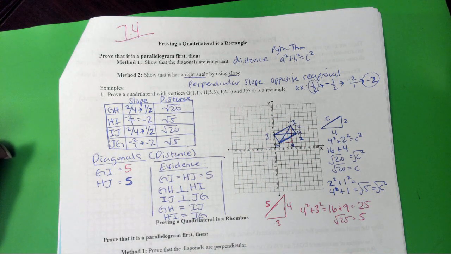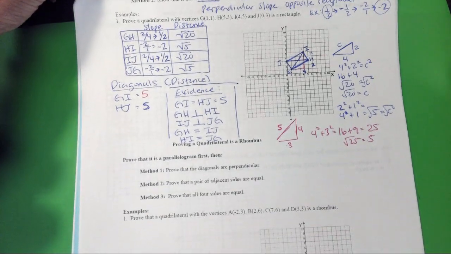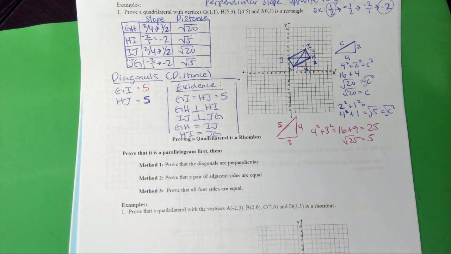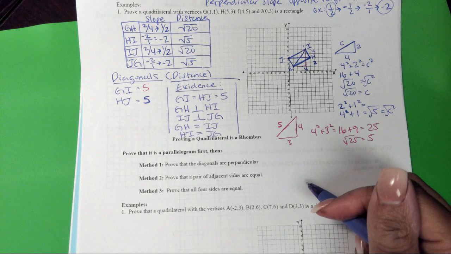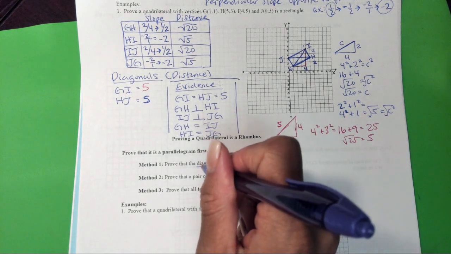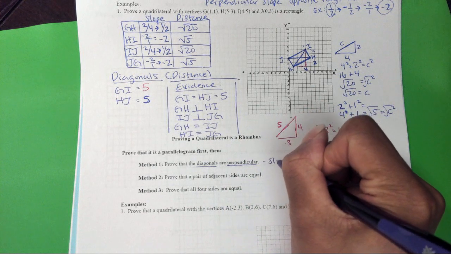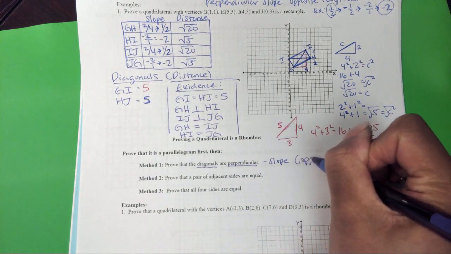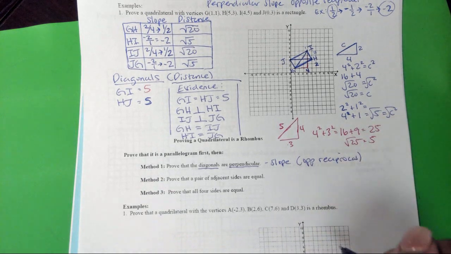Alrighty, let's move on to a rhombus. So proving a quadrilateral is a rhombus. Now remember the difference between a rhombus and a square is the right angles. The only right angles that are given are through the diagonals, and I have to show the diagonals are perpendicular. Remember, we're using slope, and that is with opposite reciprocal for perpendicular.